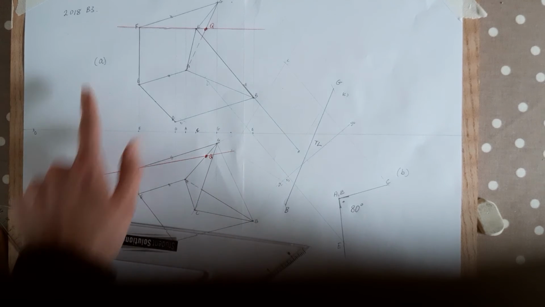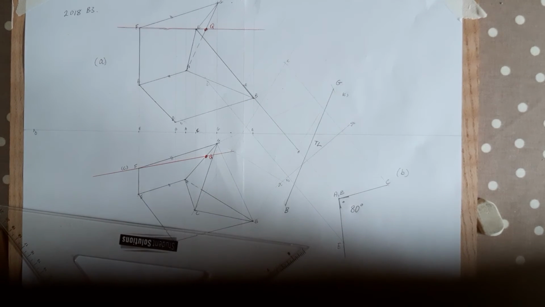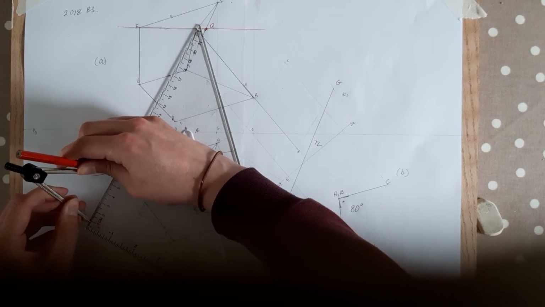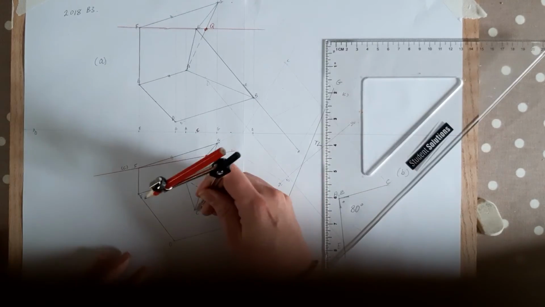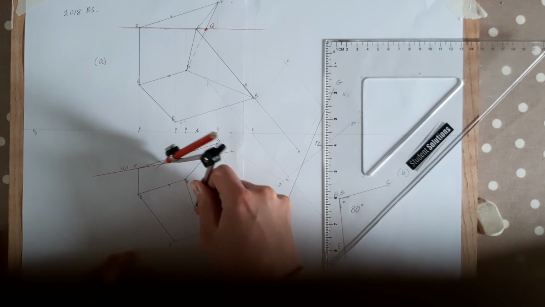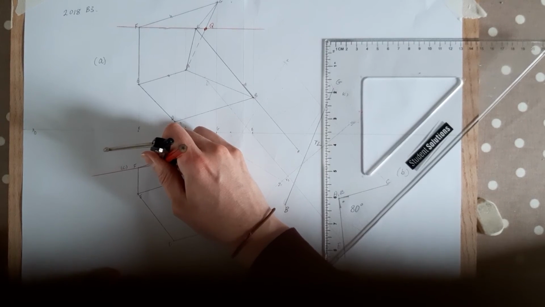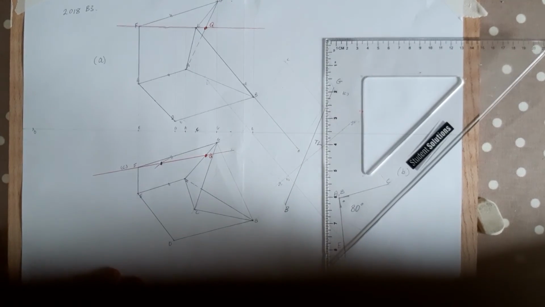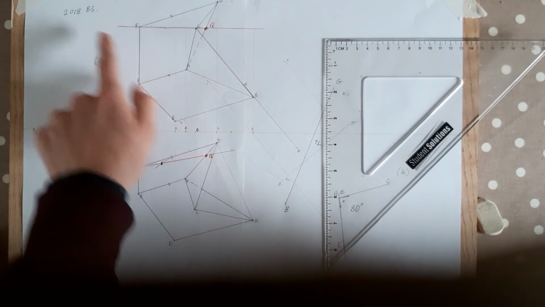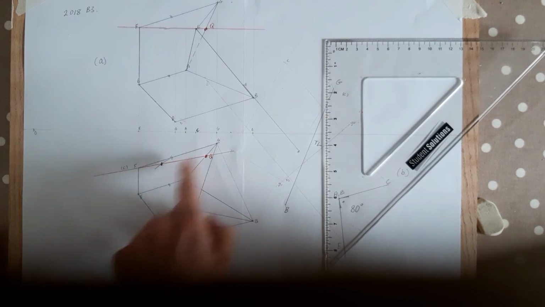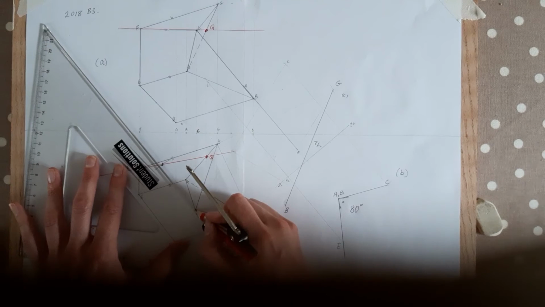Okay, so that red line in elevation and plan are the same, but I need a point that's 55 millimetres away from C. So measure 55 millimetres. And the line from C that has to be horizontal has to go through that point. So that is the line in elevation, yes, but it has to stop at exactly that point. It's 55 millimetres away.